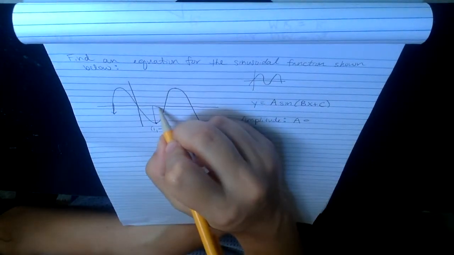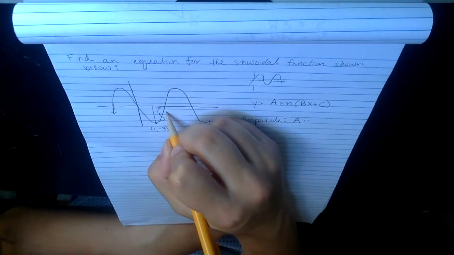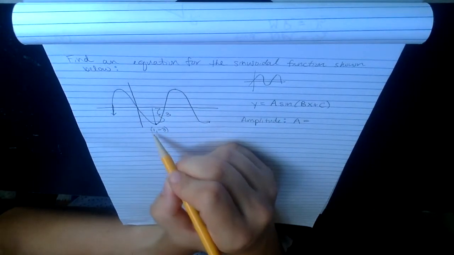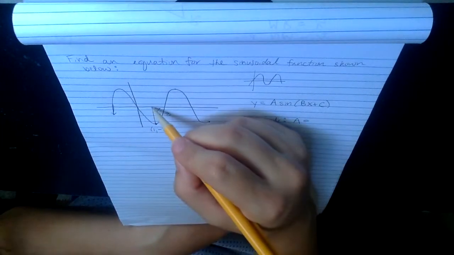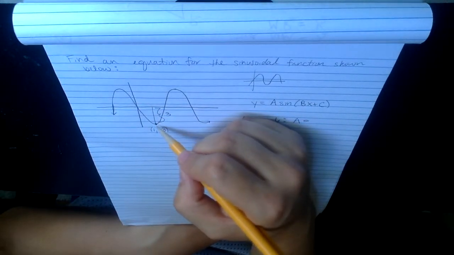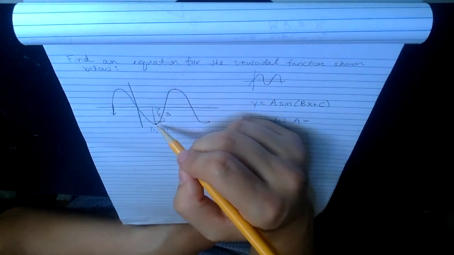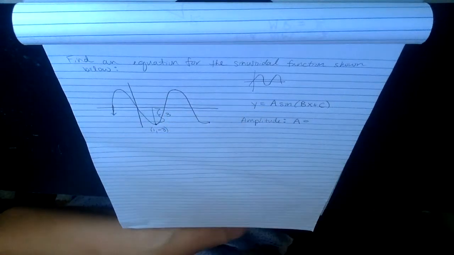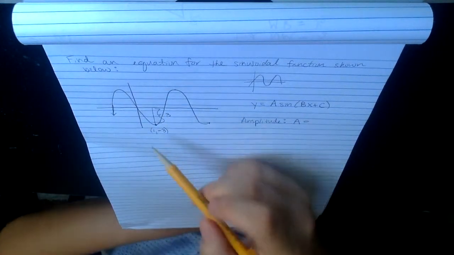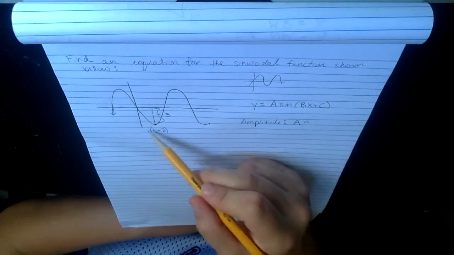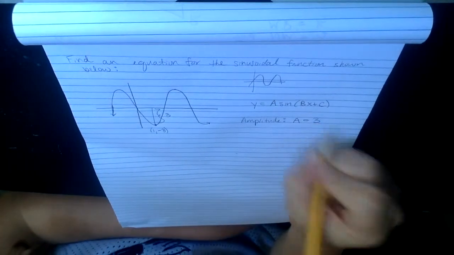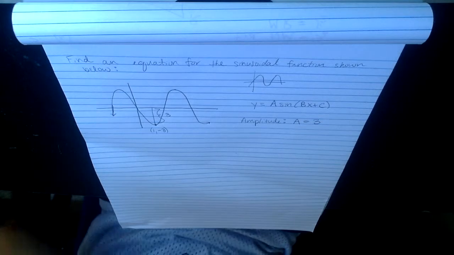Notice this distance is 3. This point is 1, -3, so we know that the peak or the valley, the bottom of the sine curve, occurs 3 units away from the x-axis. So our amplitude is going to be 3, whereas normally our amplitude is 1, now it's 3.